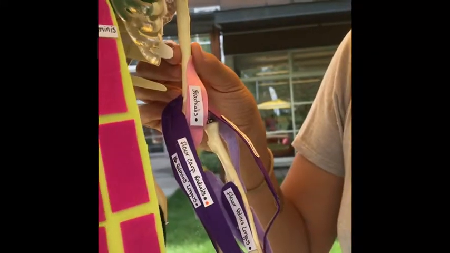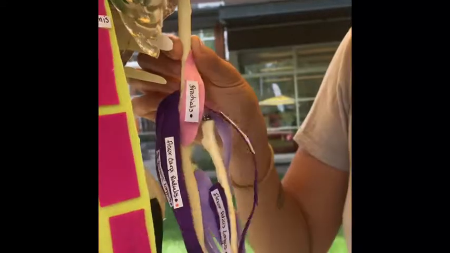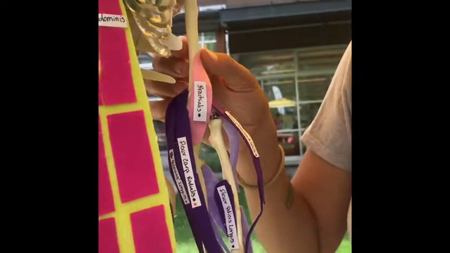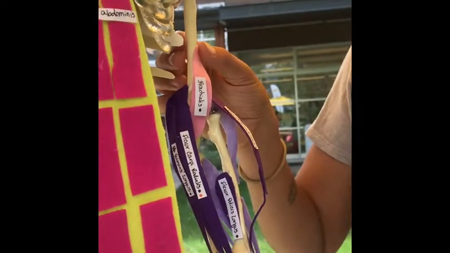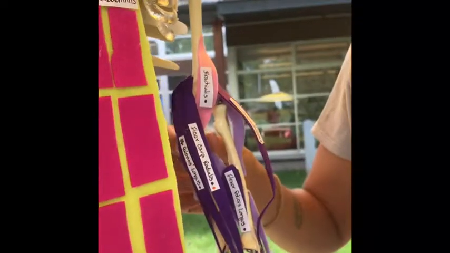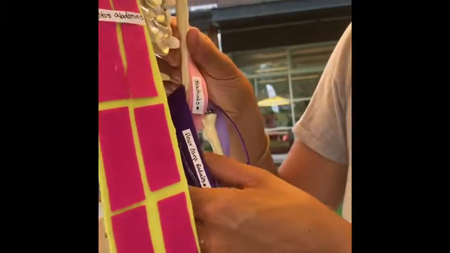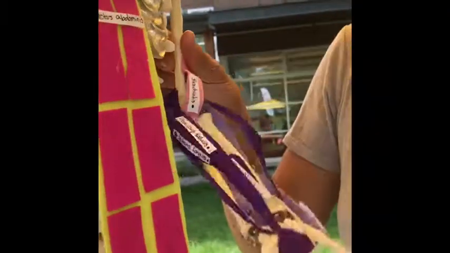And then we move down to brachialis. This is an important flexor of the arm. Brachialis attaches on the distal lateral shaft of the humerus, spans the elbow joint, and then attaches on the ulna. Brachialis again, important for flexion.